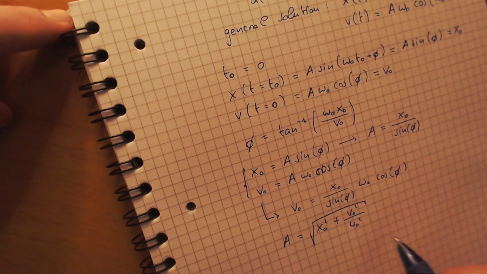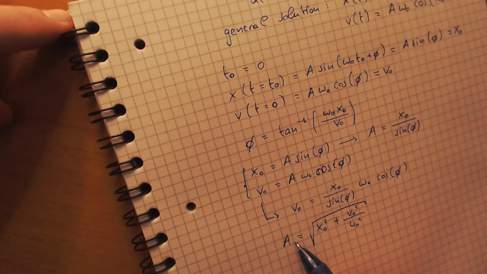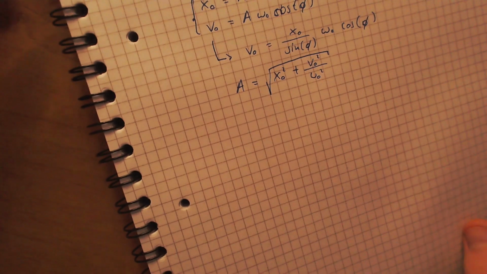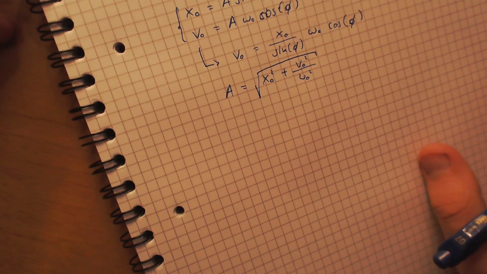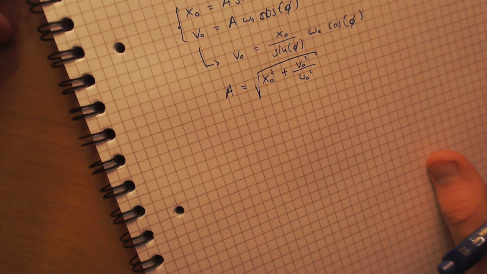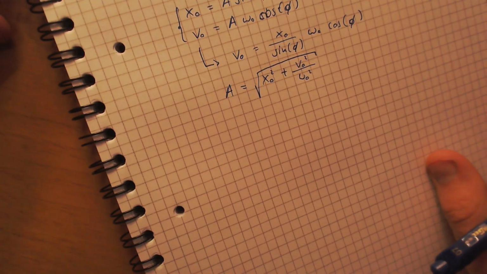So as well, A depends only on the initial position and velocity, so on the initial conditions and the angular frequency of the system. Okay, so these were the constants, A and phi, of the solution that depend on the initial conditions.